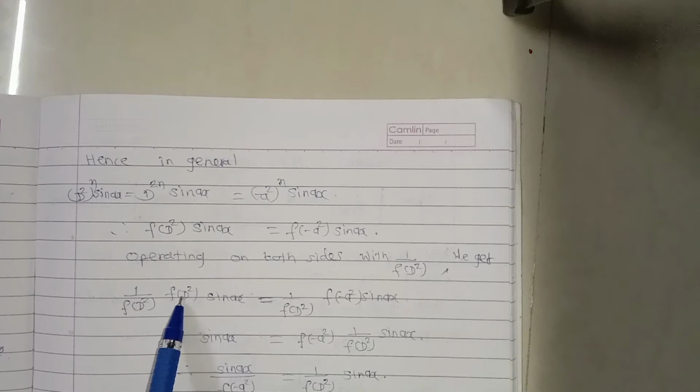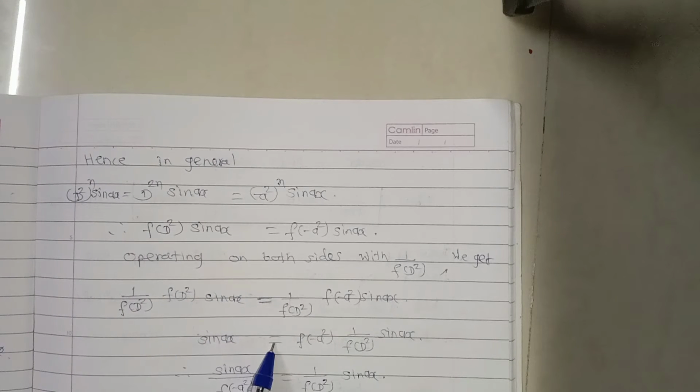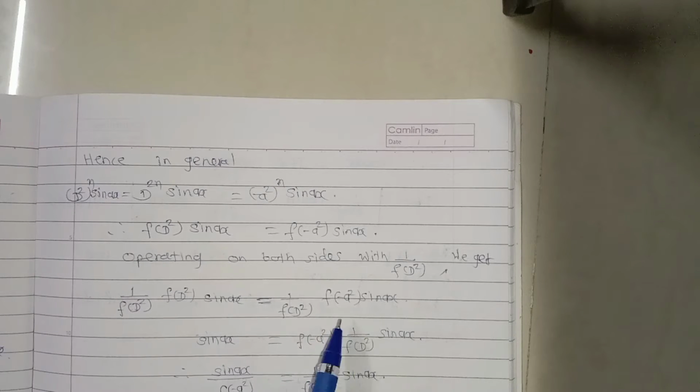They cancel with each other. So we get sin of x equal to f of minus a square, which is constant, into 1 upon f of d square sin of x. Hence f of minus a square is constant. So we divide by it on the LHS. So we get sin of x upon f of minus a square equal to 1 upon f of d square sin of x. Hence 1 upon f of d square sin of x equal to sin of x upon f of minus a square. Thus we get this result.